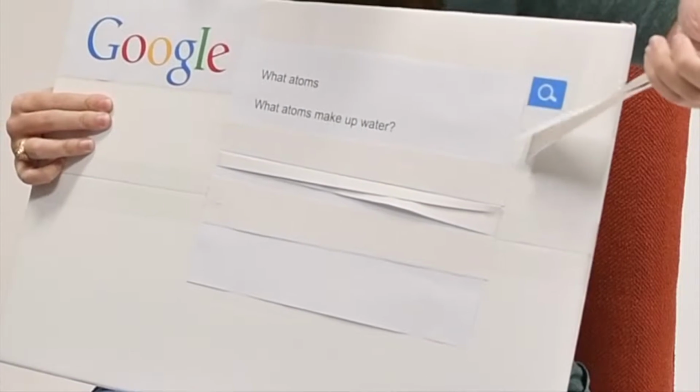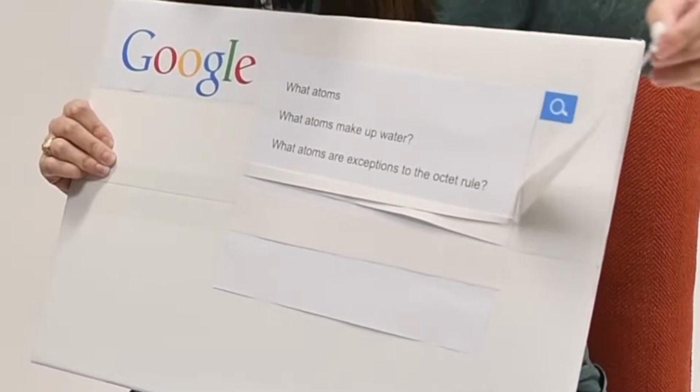What atoms? All right. What atoms make up water? 2 hydrogen atoms for every 1 oxygen atom. You've got a water molecule, H2O.